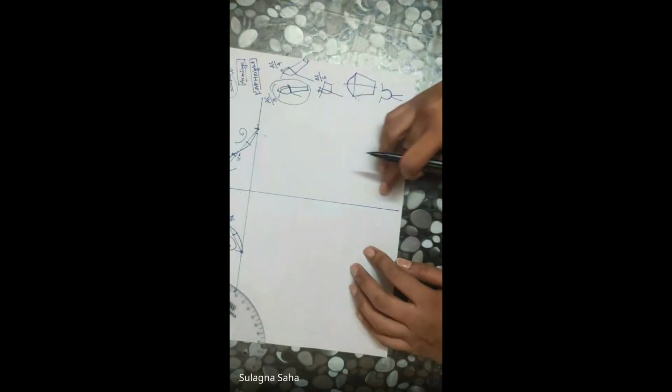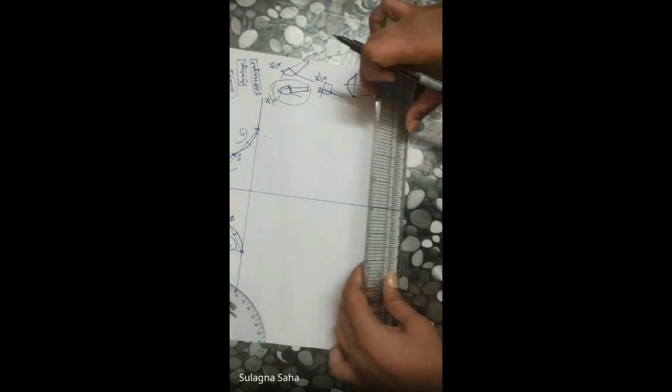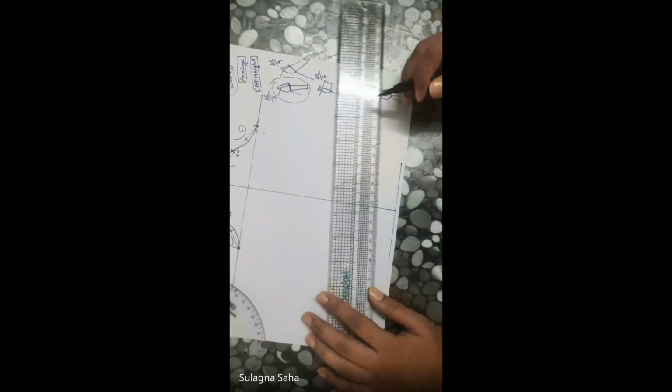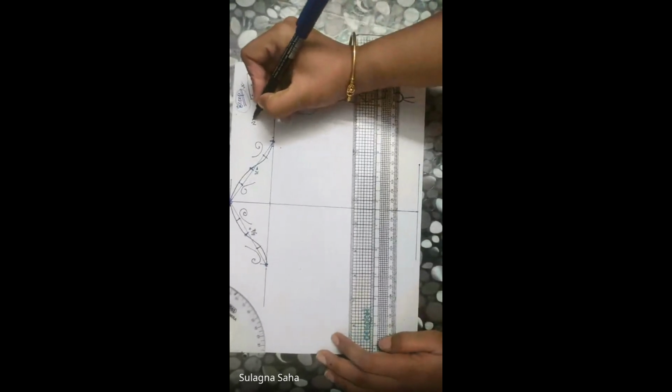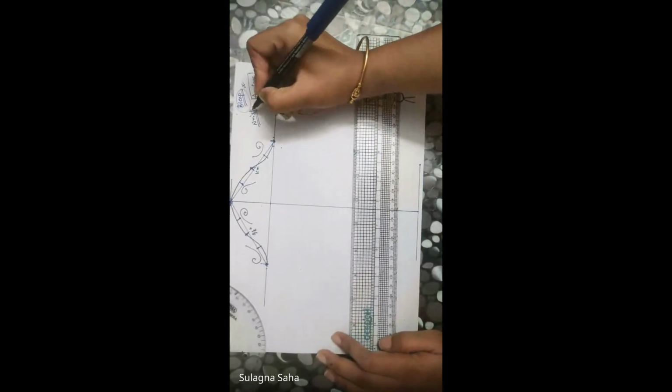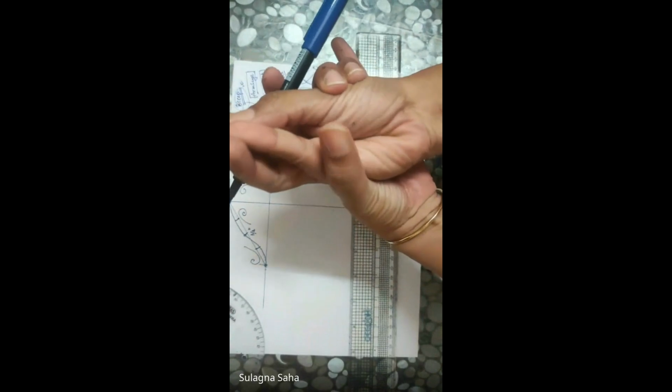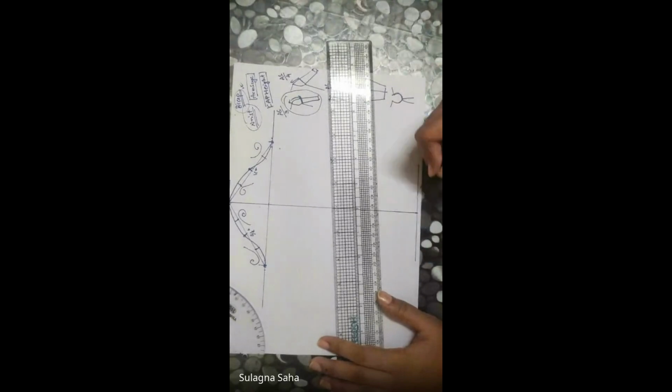Now we have the length of the sleeve. We mark another perpendicular line here. We have the wrist measurement. However, do not take it exactly as the wrist measurement. If it is coming to this much, do not mark just this much, because your hand has to go through it. So we need to add some ease to it. Whatever is your wrist measurement, add 2 inches to it, and divide it into two parts.